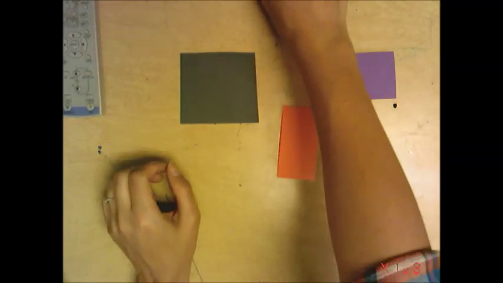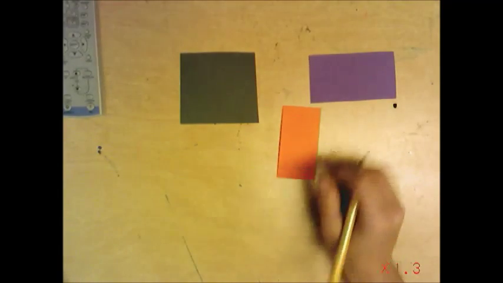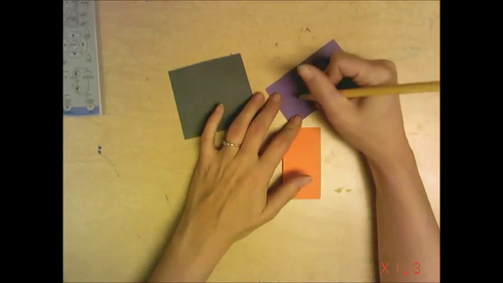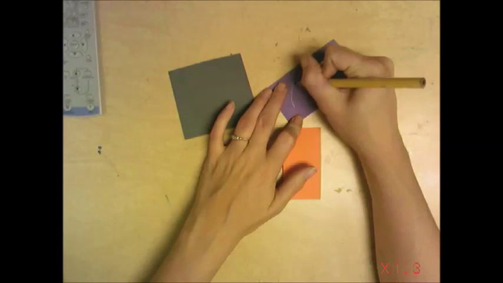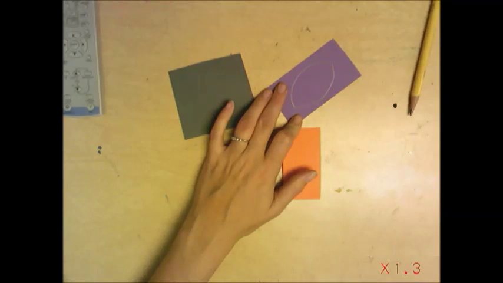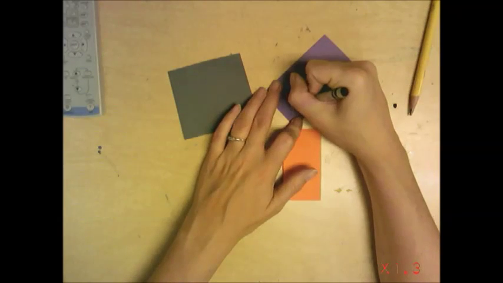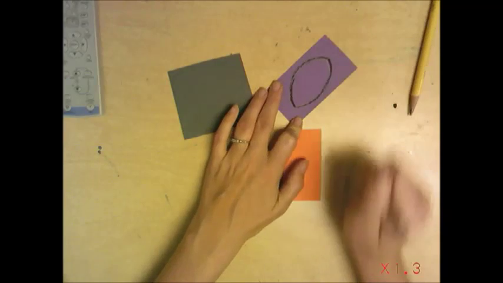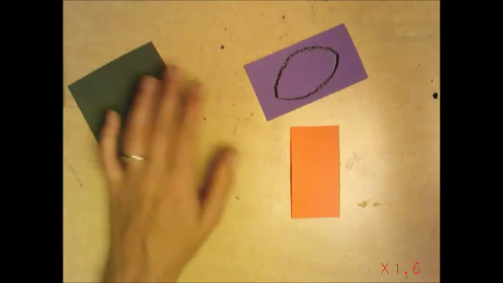eyes. So what you want to do is you want to start with a pencil, and you can draw an eyeball. So you want to think of it like a football shape. And I'll just go ahead and do this with a black crayon so you can see it on the screen, but I want you guys to do it with a pencil first. So you can draw an eye facing forward like a football.